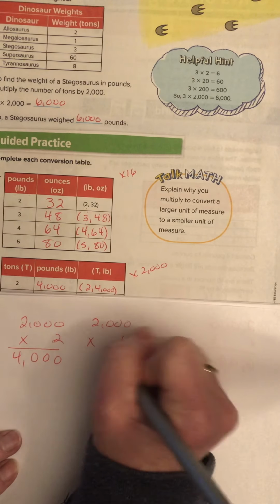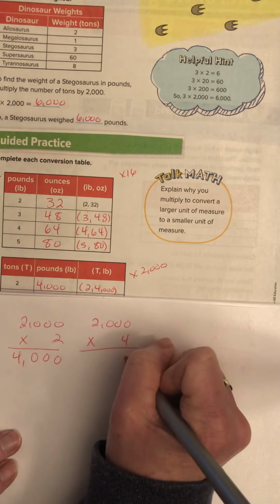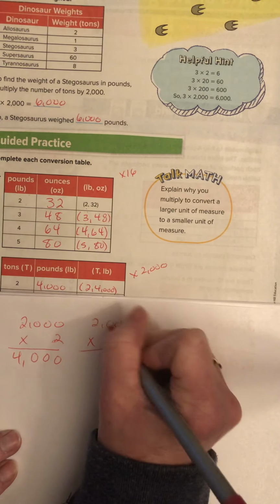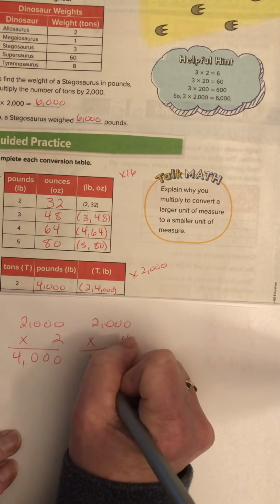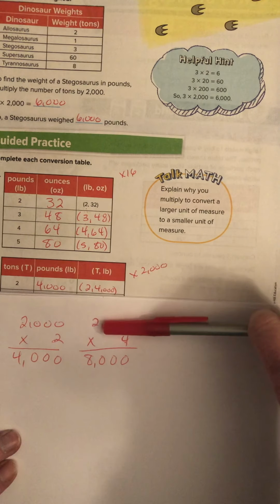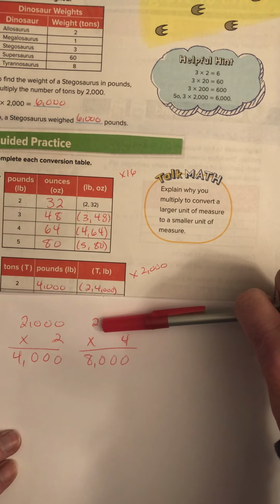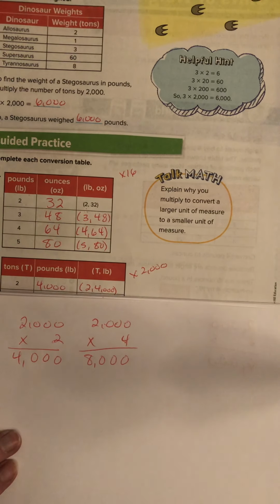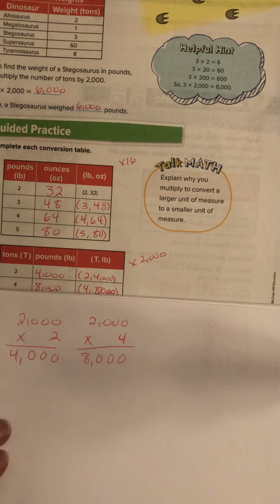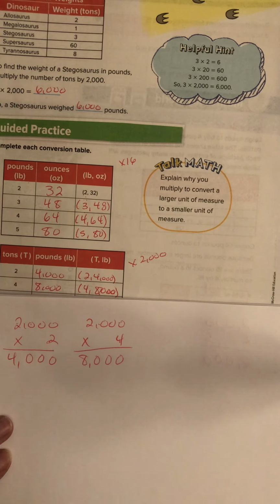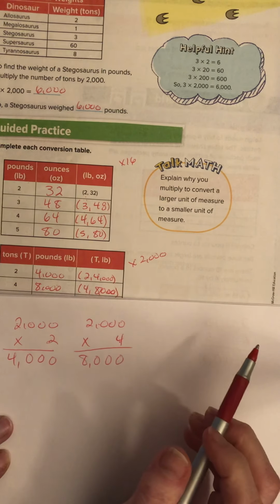The next number they want us to multiply by is 4 tons. So 2,000 times 4. 4 times 0 is 0, 4 times 0 is 0, 4 times 0 is 0, 4 times 2 is 8. Again, if I were to cover up those zeros and just do 4 times 2, that's 8, and then add 3 more zeros, there's your number. So in the next box, you're going to fill in 8,000, and it's 4 and 8,000.